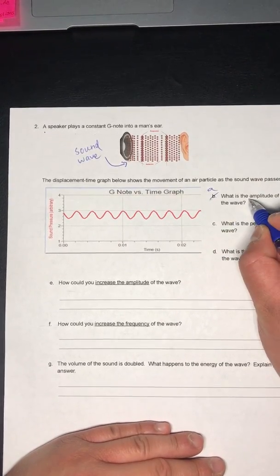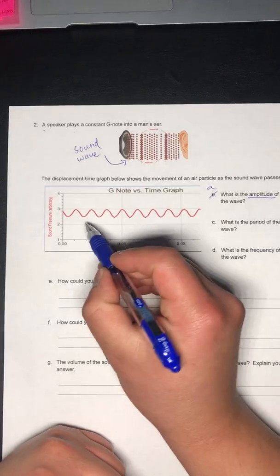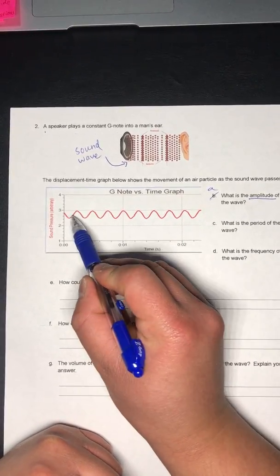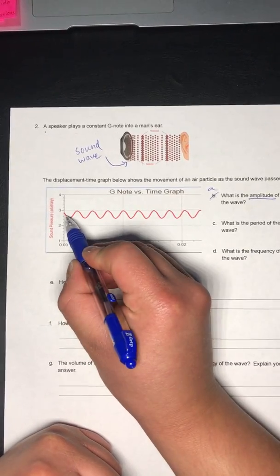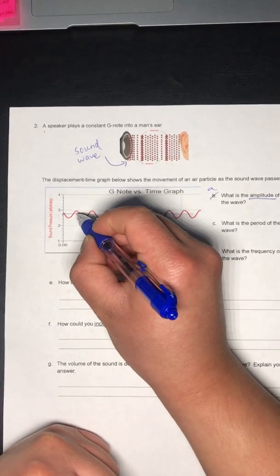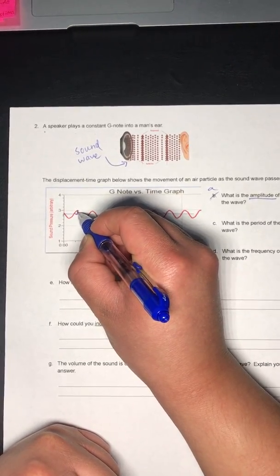What is the amplitude of the wave? Remember, amplitude is the height of the wave. But this is kind of new because the wave is all the way up here. So you need to find the center of the wave, which is here. And then you gotta go up to the top because that's the height of the wave.